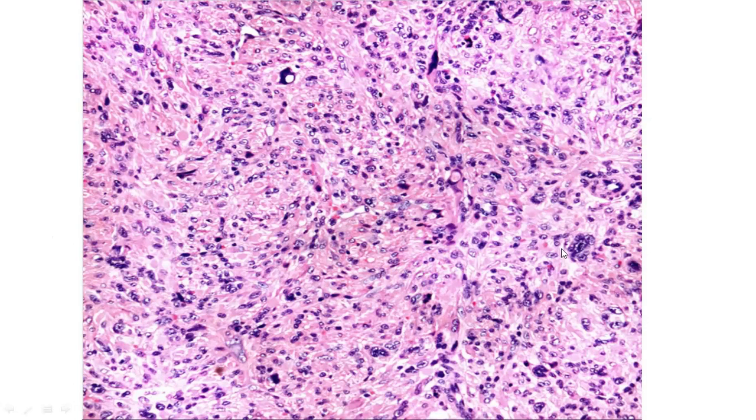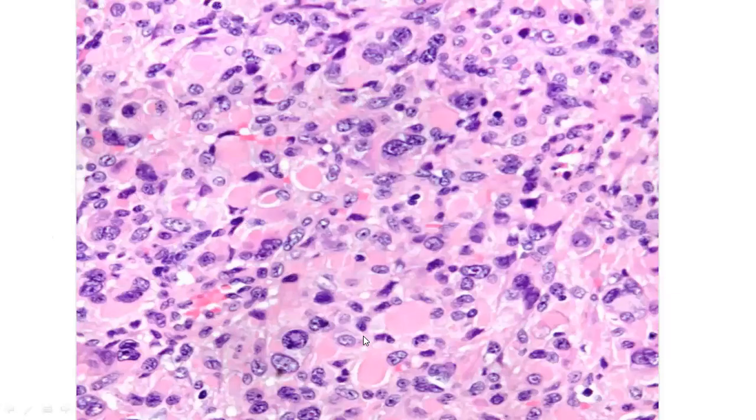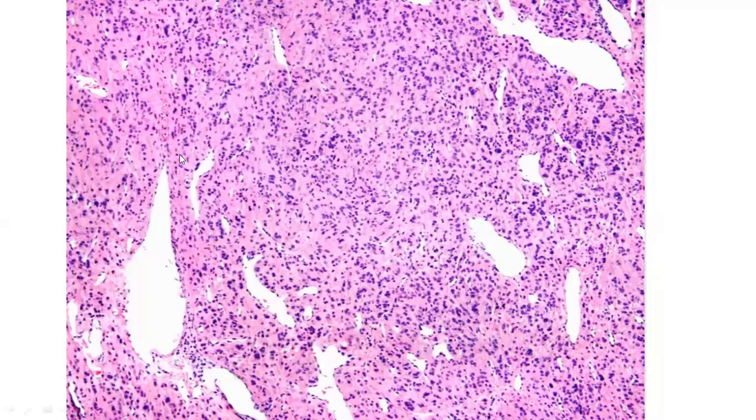we can clearly appreciate a spindle cell morphology, and then we have these multinucleated bizarre-looking nuclei. In other areas, we see these eosinophilic inclusions, which are along with the bizarre nuclei, and other features such as these staghorn vessels, which we already discussed.